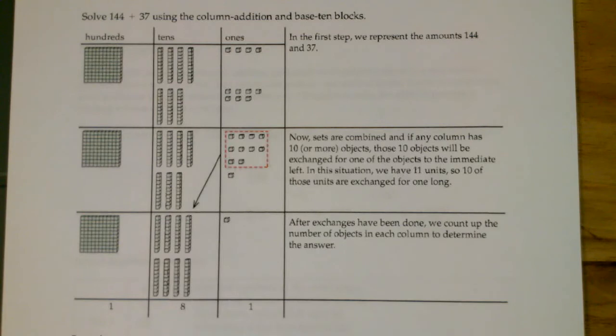And then the next thing we do here is sets are going to be combined if any column has 10 or more objects. And those 10 objects will be exchanged for one of the objects to the immediate left.